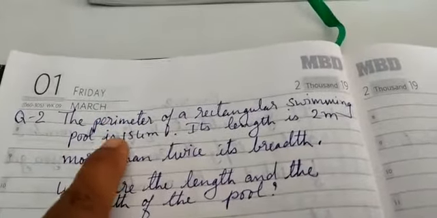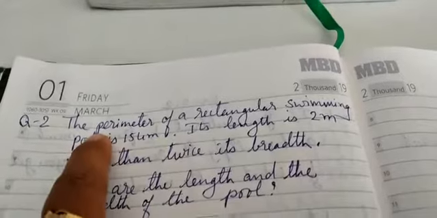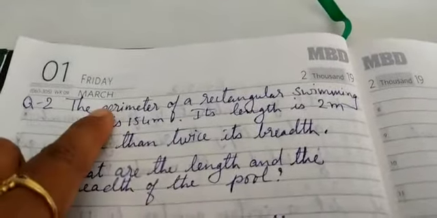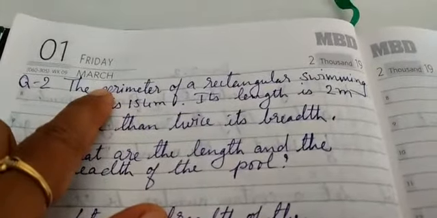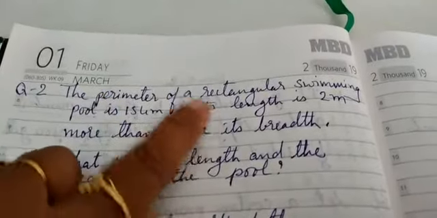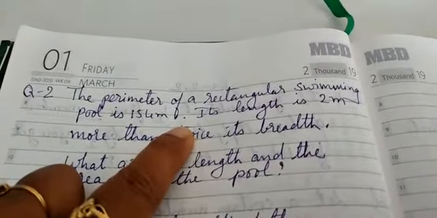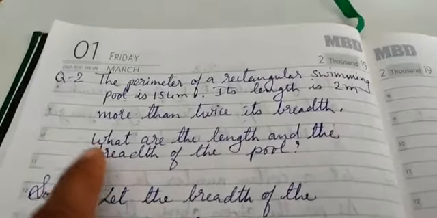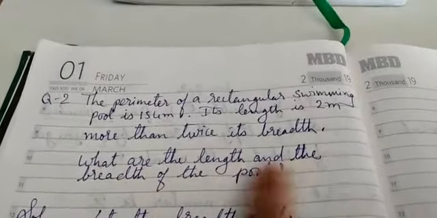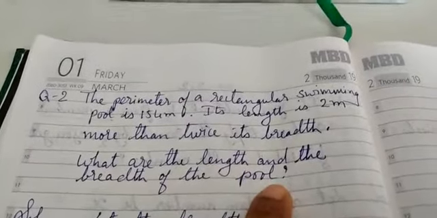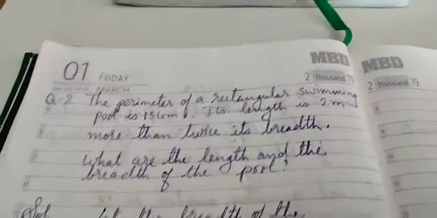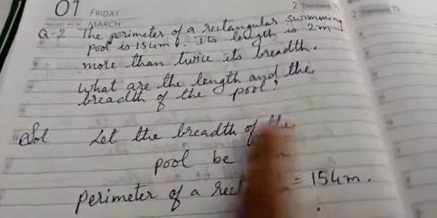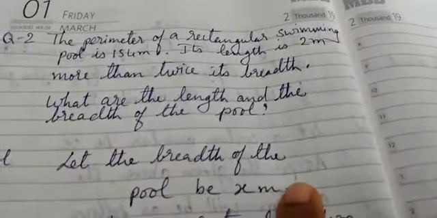Perimeter is given to you, 154. The only thing is that you should recollect the formula of perimeter. Okay, and from the given conditions in the question, we are going to frame the equation step by step. What do you have to find out? What are the length and breadth of the pool? Okay, so let's start. Let the breadth of the pool be x meters.